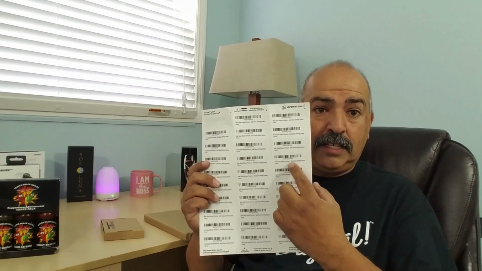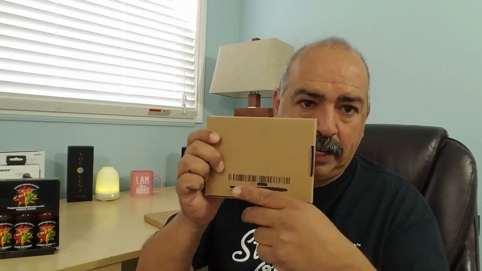Either you put the labels on yourself or you can have your supplier do it. What I like to do is do it myself, but there are people out there that don't want to hassle with it. So they'll give the supplier the SKU number, send that through email, and then the supplier puts it on the box just like this. I blank this out, but this is how it comes printed.